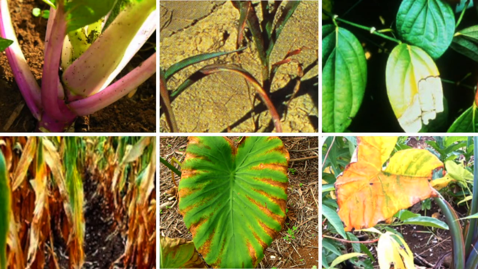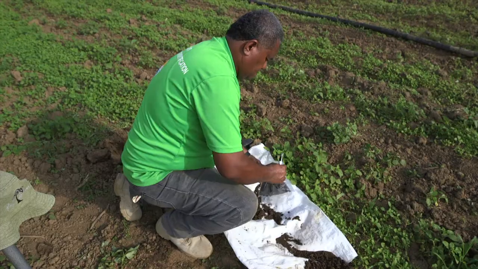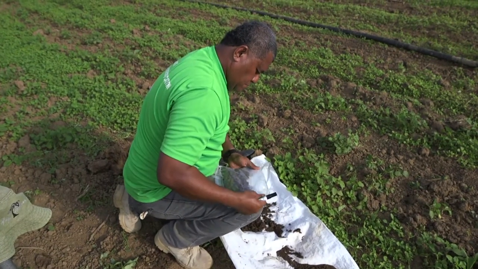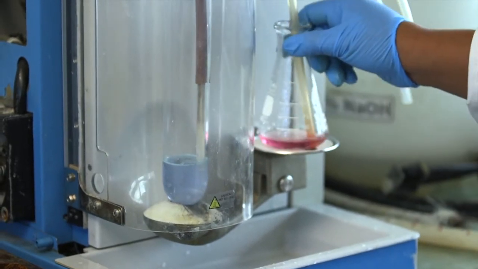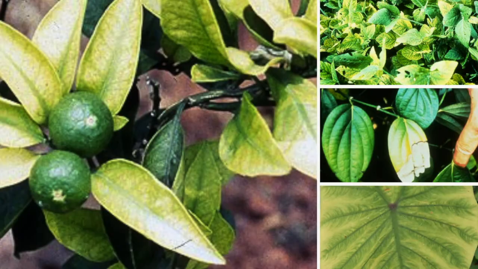If you observe a macronutrient deficiency, then you can do a soil test. And for micronutrients, you can take a soil sample and send it to the ministry lab for testing, or you can ask for a particular micronutrient leaf test.